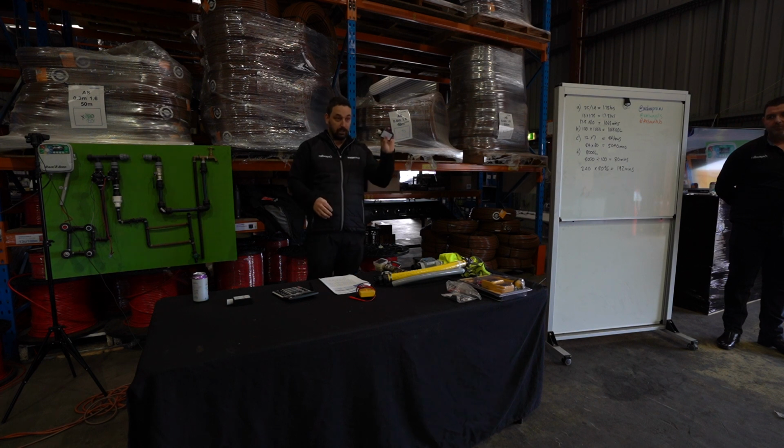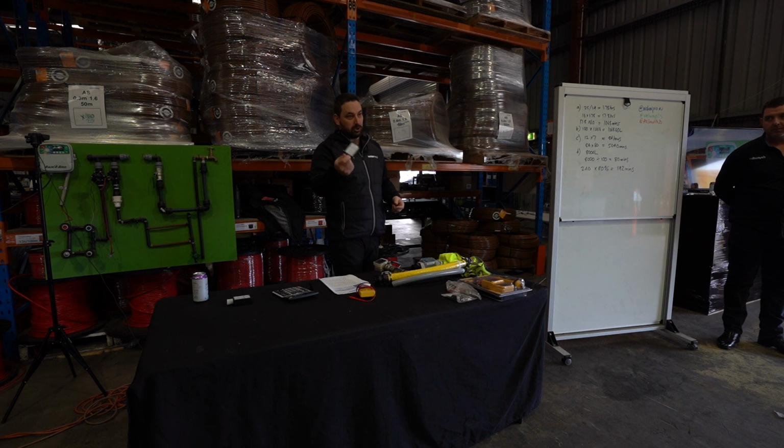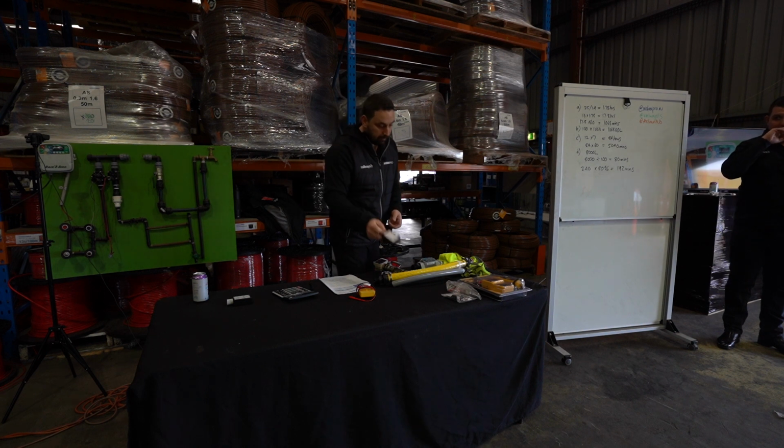These are really handy because guys have got these in everyone's toolboxes, and when they can't find a site, they just quickly grab that.